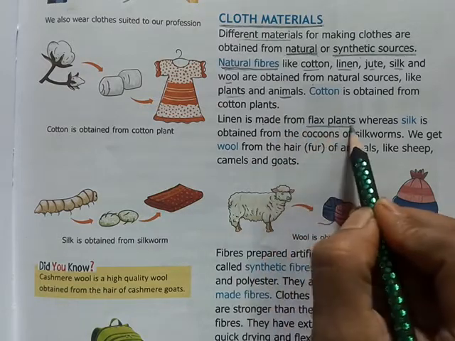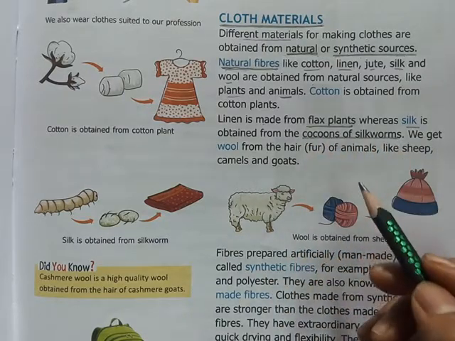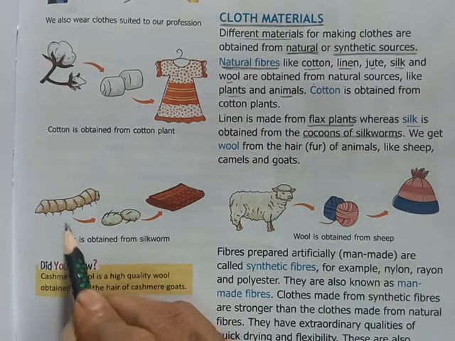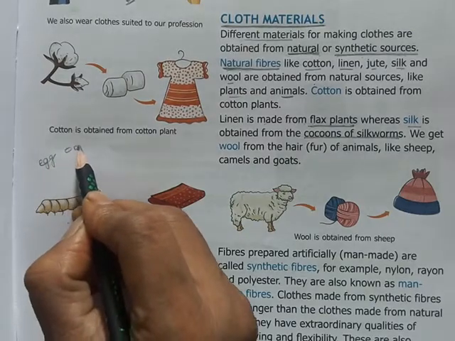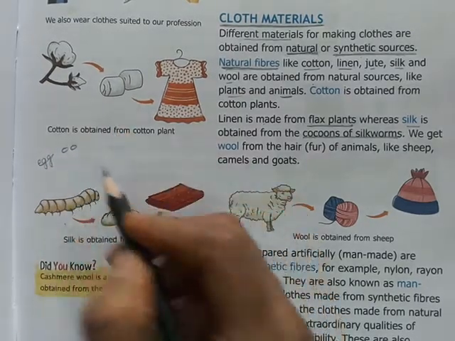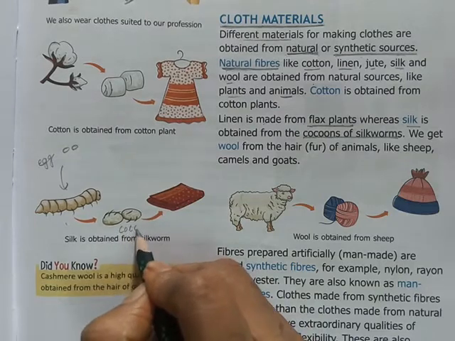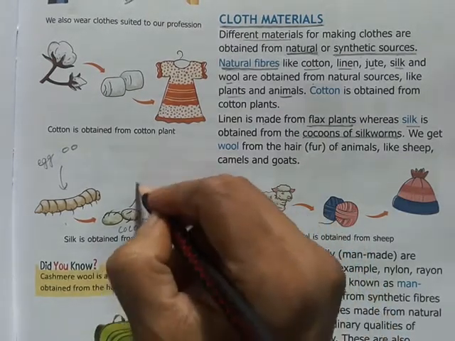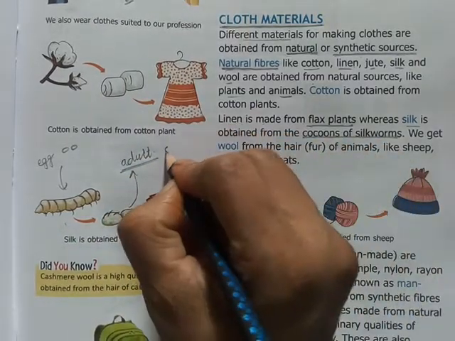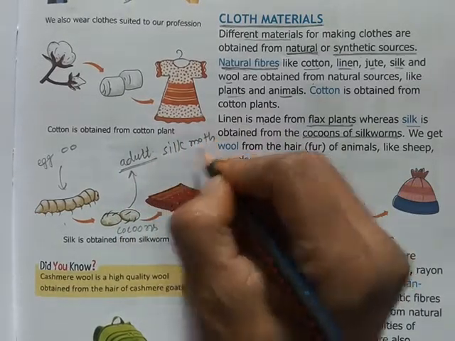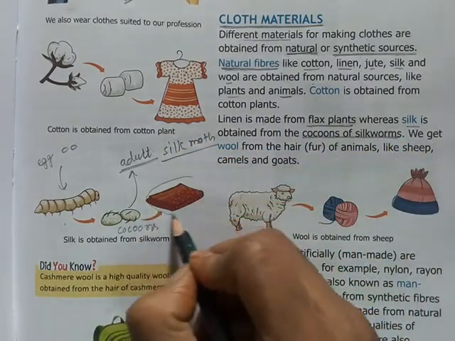Linen is made from the flax plant, and silk is obtained from the cocoons of the silkworm. Now what is the cocoon of the silkworm? See, it has four stages in its life. First, the egg, which is the egg of an insect, the silkworm. Then the larva, the larval stage. These are the cocoons of the silkworm, and number four is the adult silkworm, or we can say silk moth. The silk moth is reared for obtaining silk. Now see, this is the cloth made from silk.